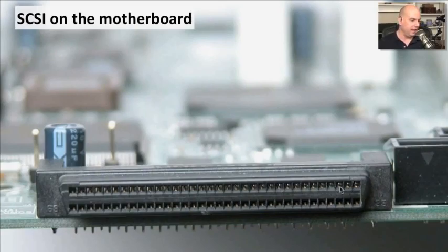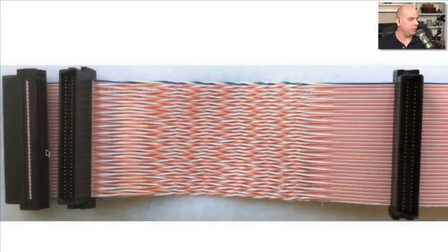This SCSI connection has quite a number of pins associated with it. The cable that we would use to connect this would be something like this, where we would plug into the motherboard, and then there might be many different connections on that same cable where we could use all of these different SCSI devices and plug them all in at the same time.